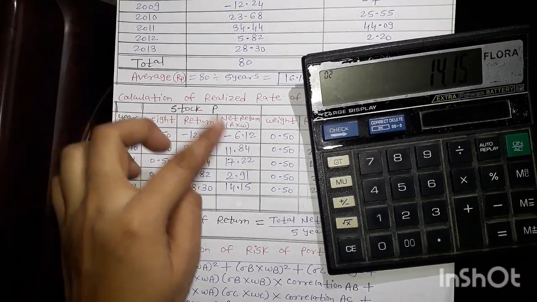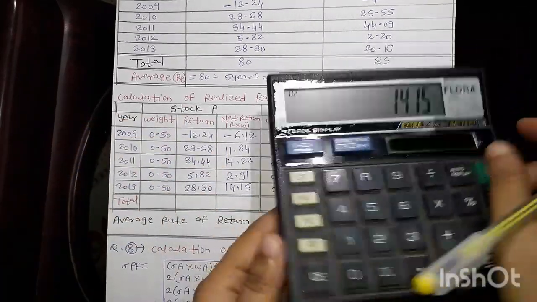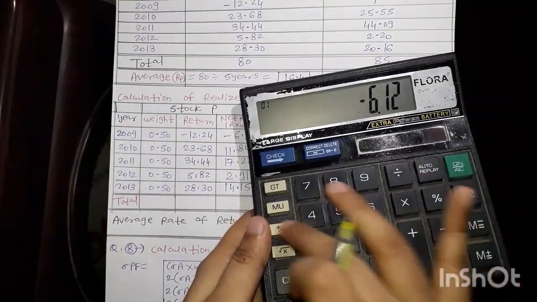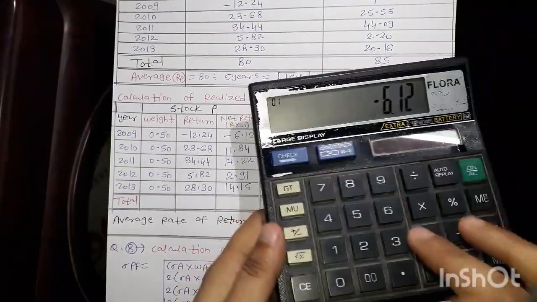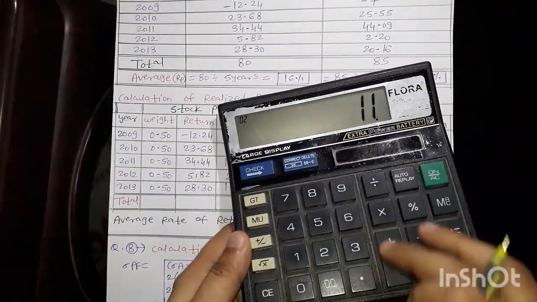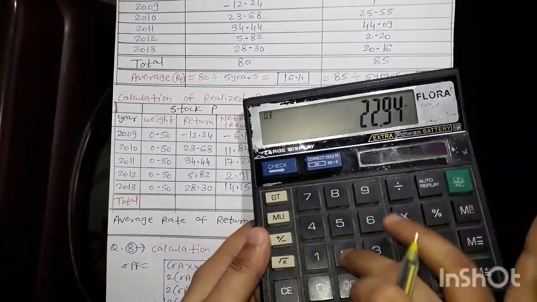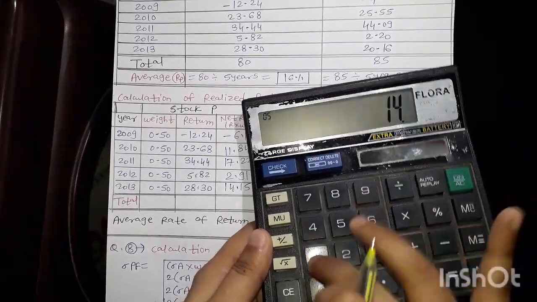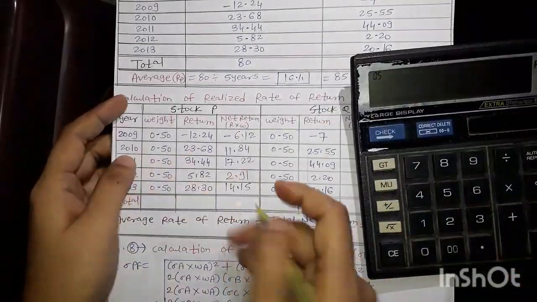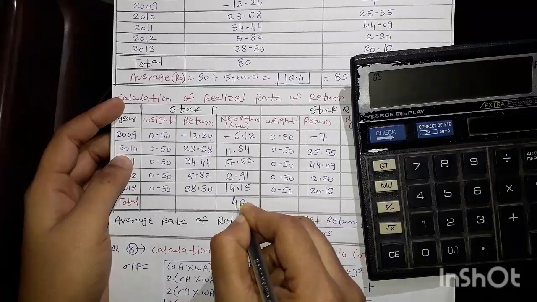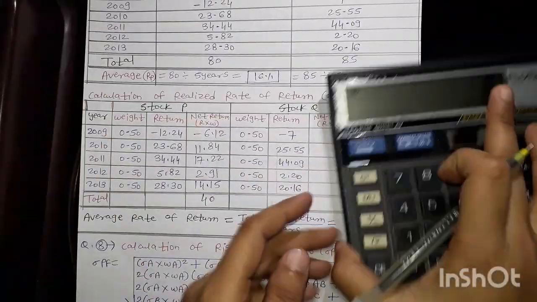Now let's also take the total of this. Okay, so 6.12, which is in minus, plus 11.84 plus 17.22 plus 2.91 plus 14.15. So we are getting 40. Just take a total and write 40 here. Okay, like that we quickly do Q as well.